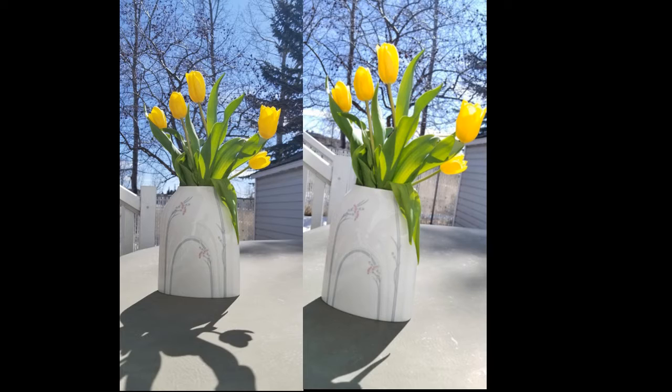And of course, we could take this into a photo editor and work with our levels and our curves in order to enhance it even more.